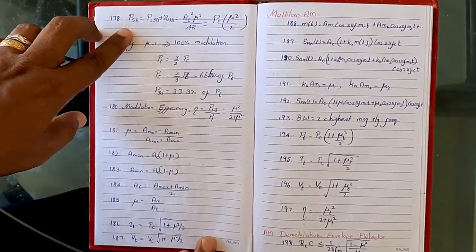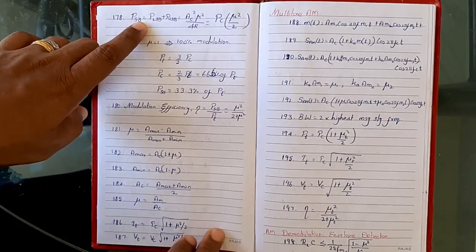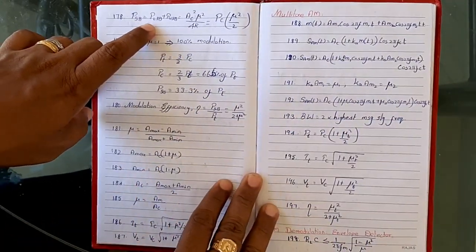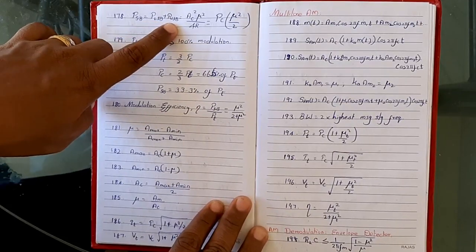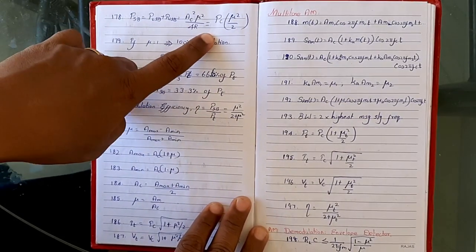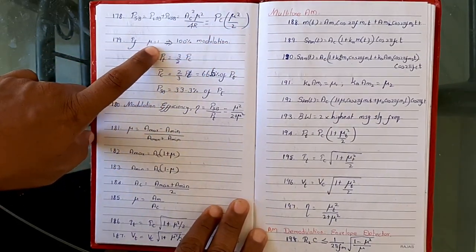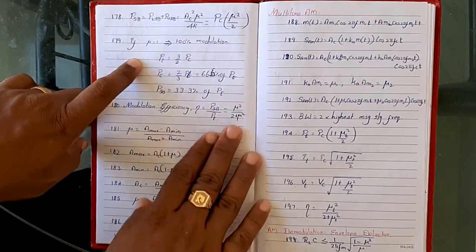Now from this, power in sideband only, so we are rejecting the power of the carrier. Power in lower sideband plus power in upper sideband is equal to Ac square mu square divided by 4R, that is equal to Pc into mu square divided by 2. Here mu is the modulation index.